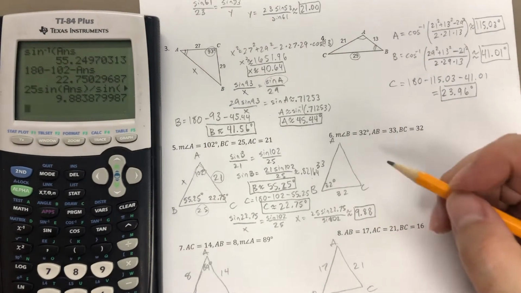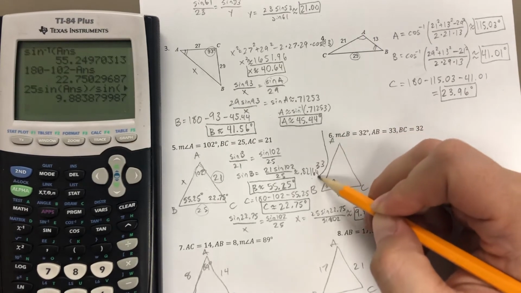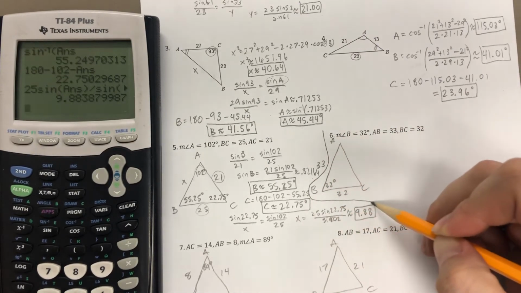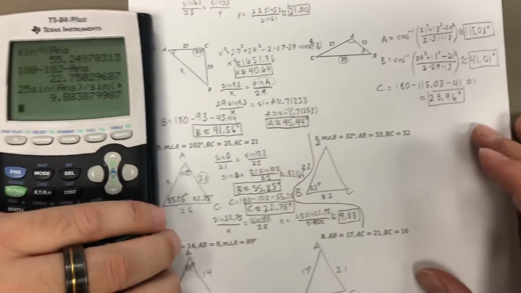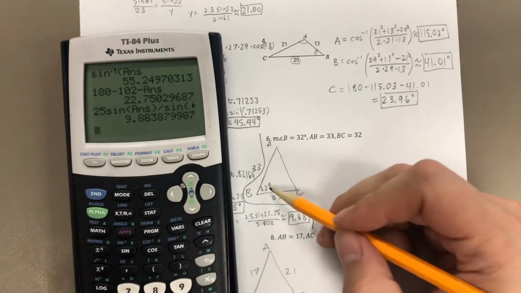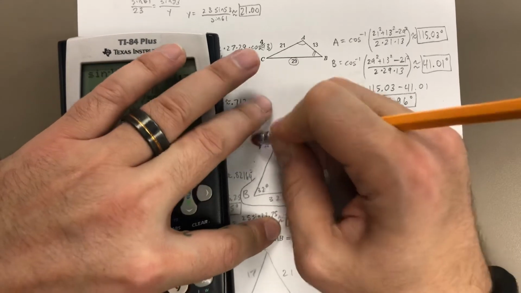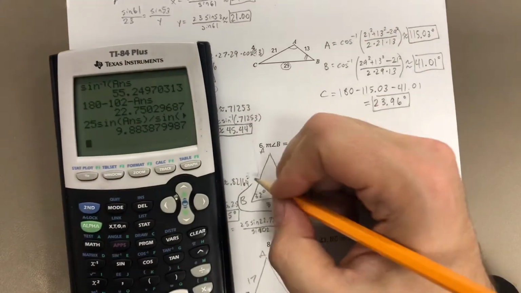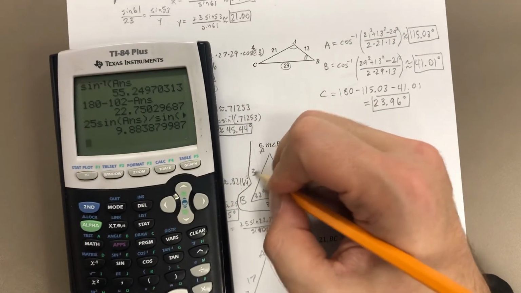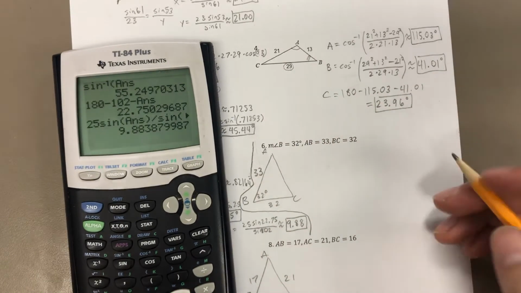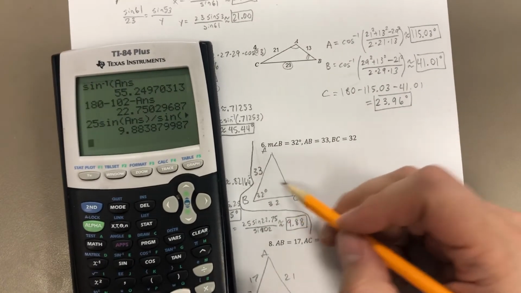Okay, now on to number 6. Let me kind of make some space here for number 6. There we go. Okay, number 6. So we've got an angle, and then we have two sides around it. Oops, I just rounded 33. Kind of like separated it from the rest of it. So there you go. Let's just put that there. There we go, 33.